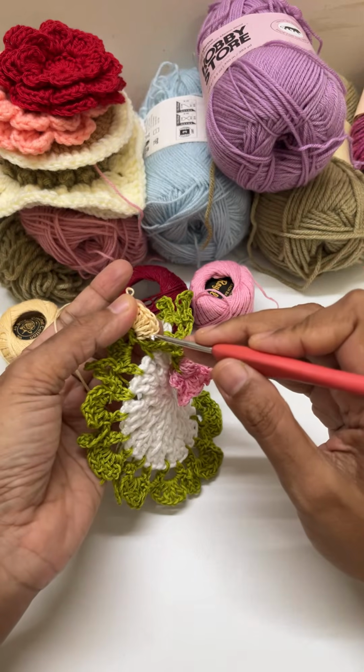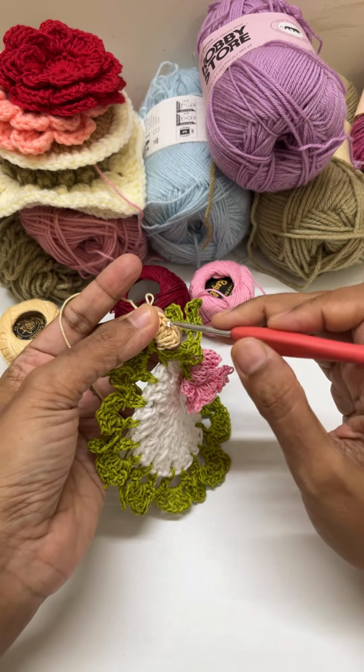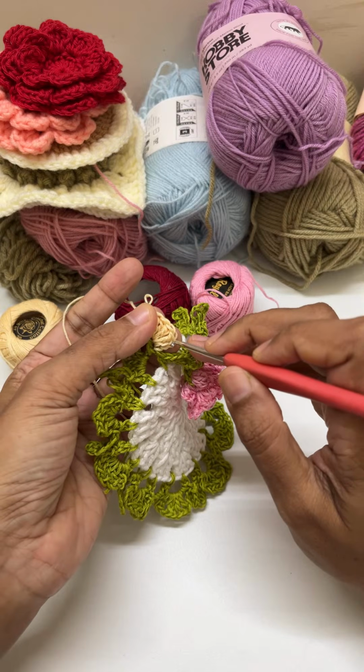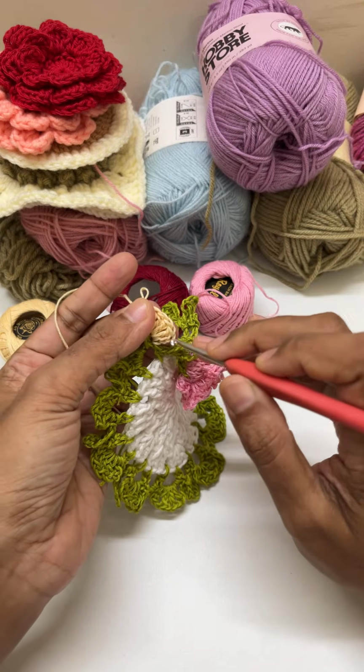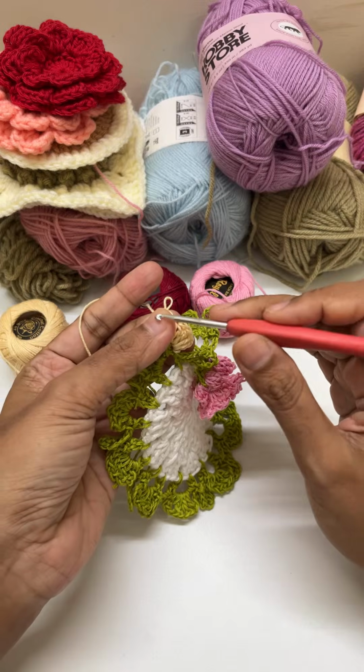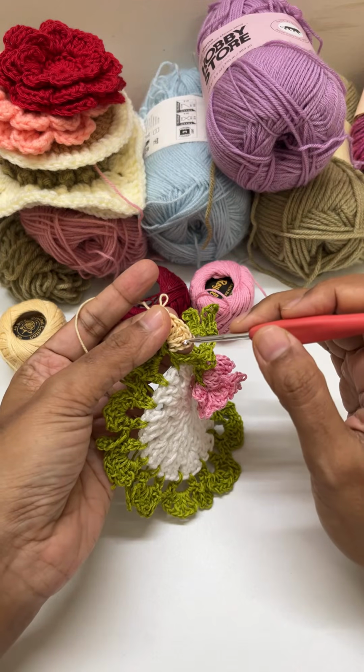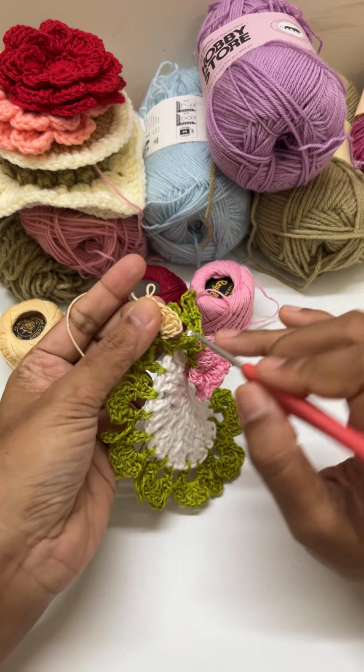If you want to count this as a stitch, then you can just make 4 more and insert it into your second chain and finish it off. But I am making 5. I'm not including this as a stitch. Okay, so now I've removed my hook from here.